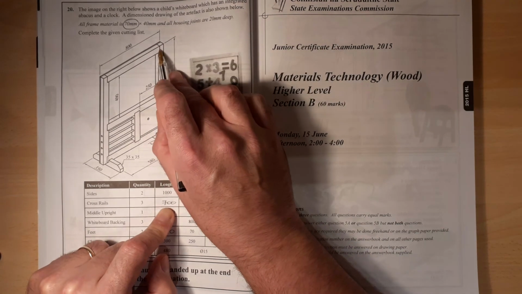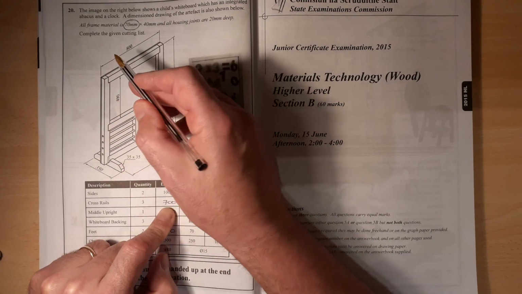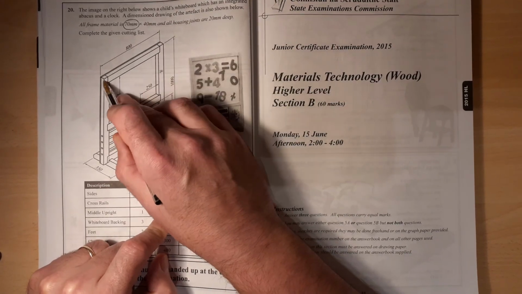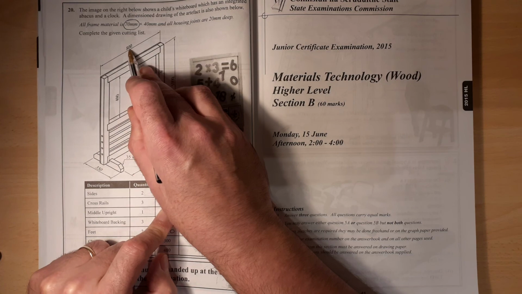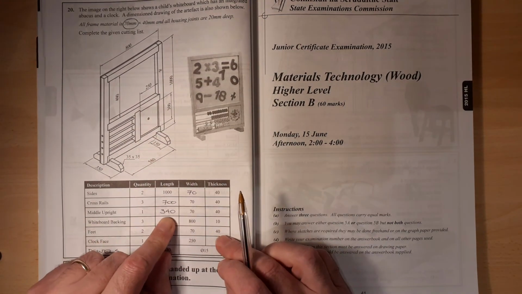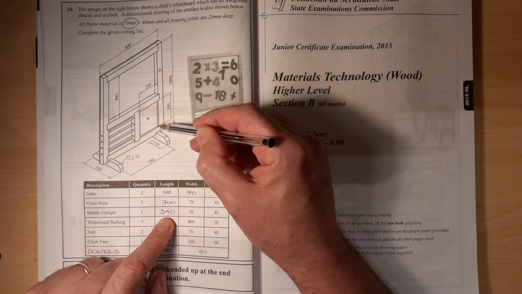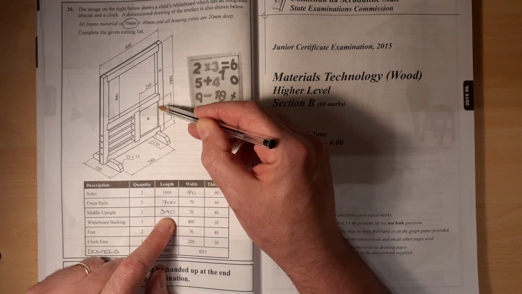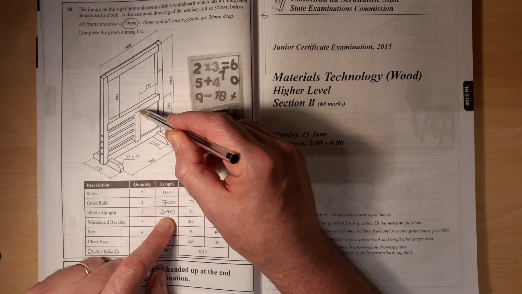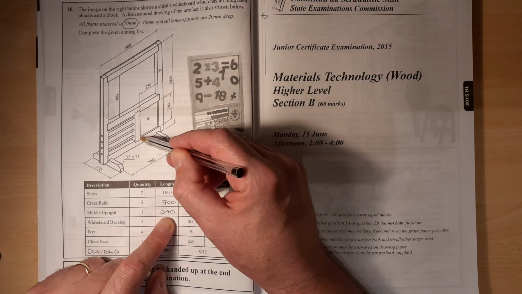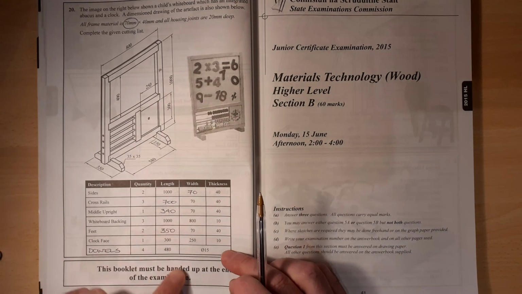This small wee bit here is 50 and 50. So if you add the two 50s, you get 100. Take it away from 800. That's where the 700 comes from there. The middle upright is this one here. So it's 300 from there to there, plus 20 at the top to go into the join into that piece, plus 20 at the bottom. That's where the 340 comes out of.